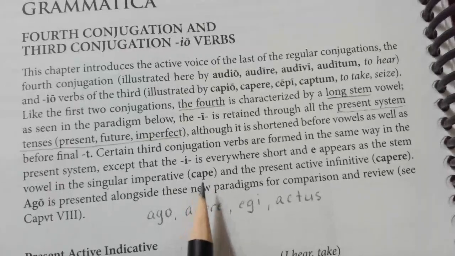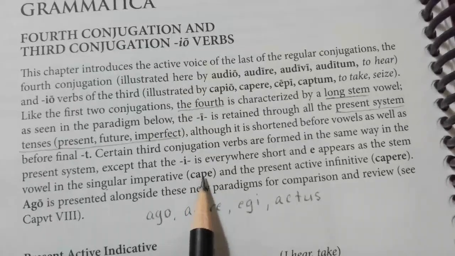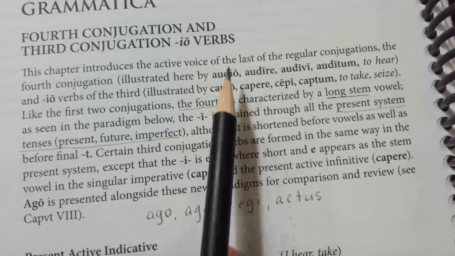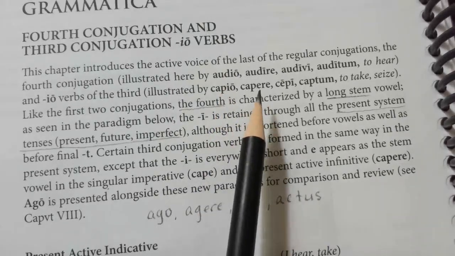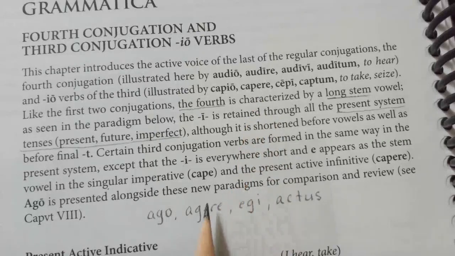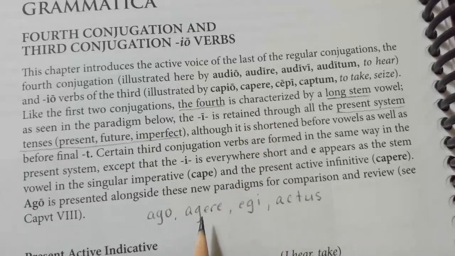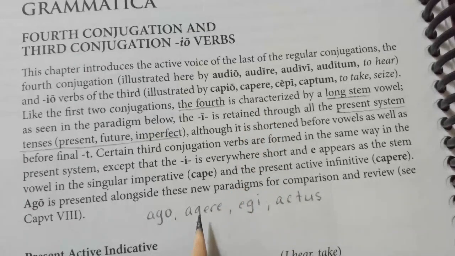So they're talking about the imperative, and we'll talk about this later on when we get to the next page. But the second person singular imperative is going to look the same for the third conjugation io, that is capio, capere, as the second person singular imperative for third conjugation agere, so age, right?